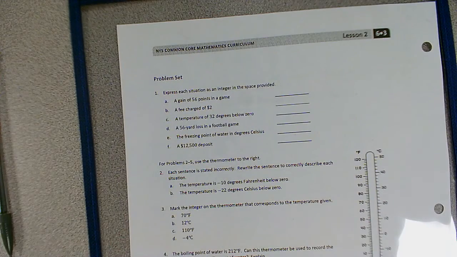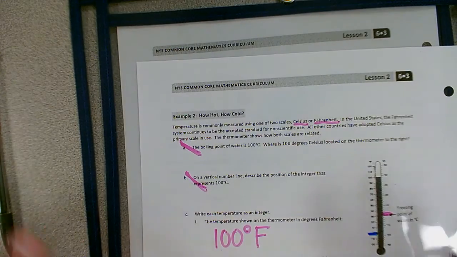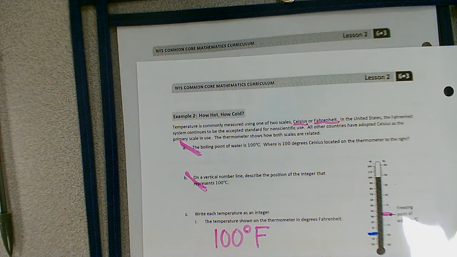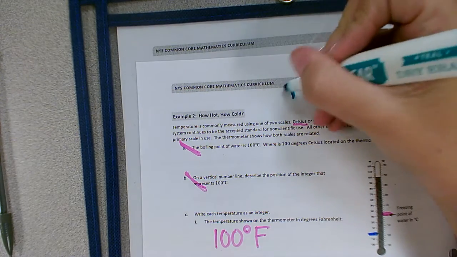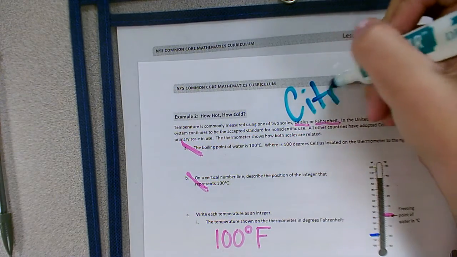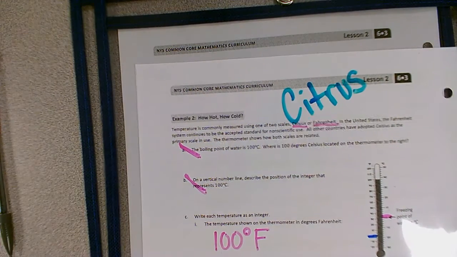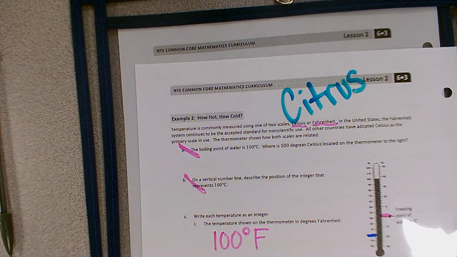Before I send you off on your way to do your work, I have a word for you. That word is citrus. C-I-T-R-U-S. This is like lemons and oranges and limes.